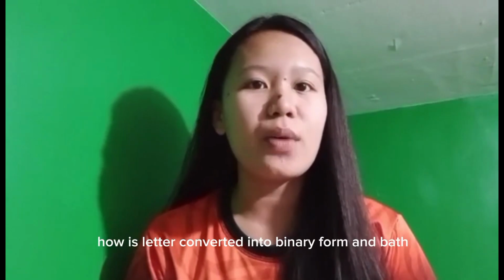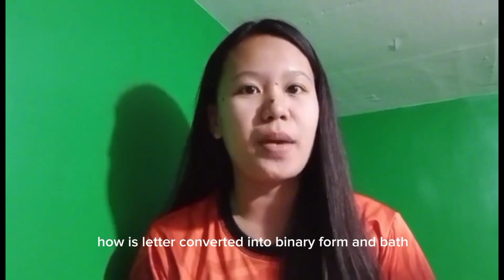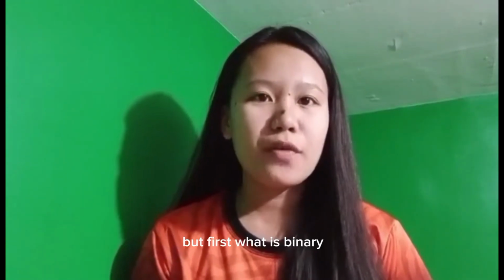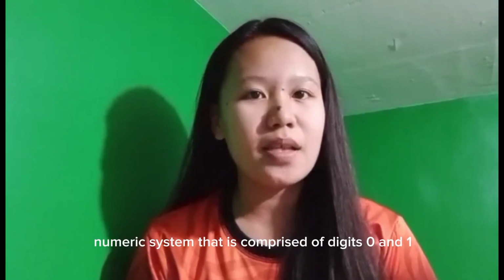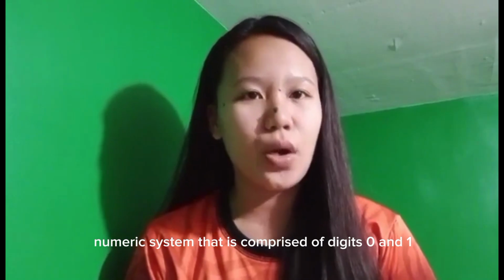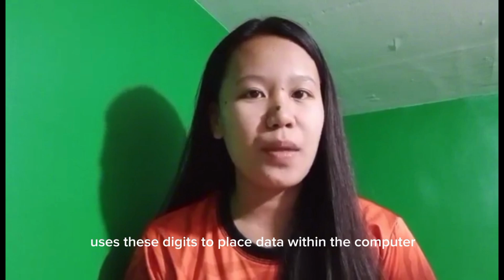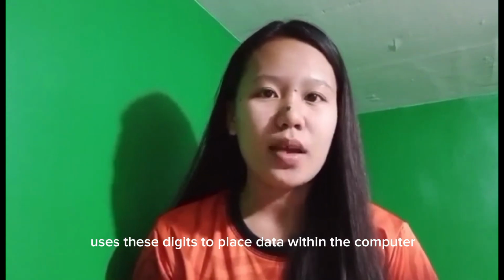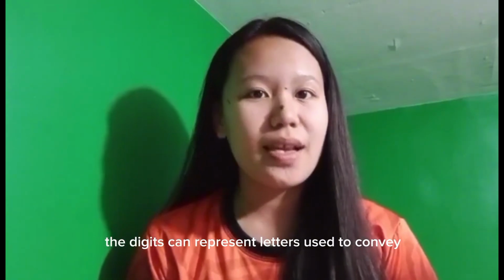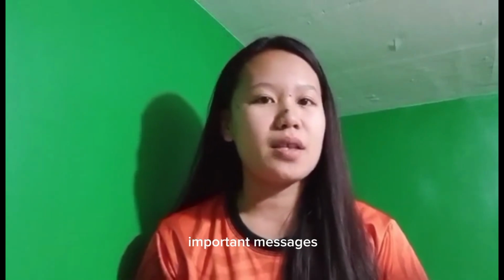Topic entitled How is Letter Converted into Binary Form and Back. But first, what is binary? Binary is a numeric system that is comprised of digits 0 and 1. A computer uses these digits to place data within the computer. The digits can represent letters used to convey important messages.